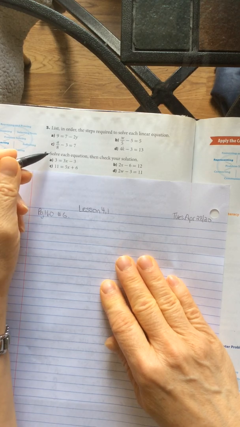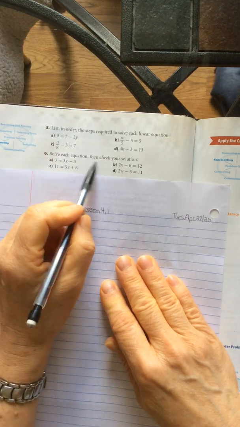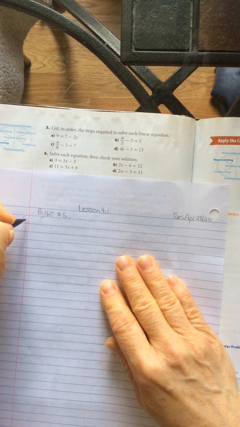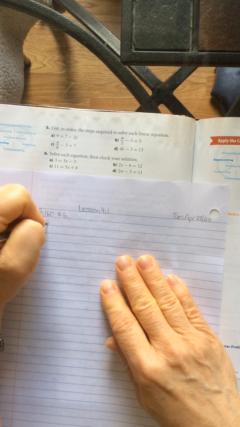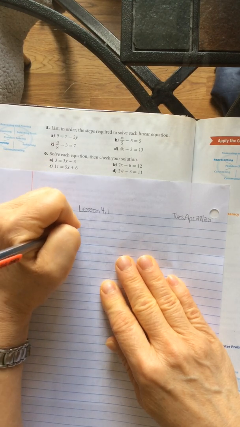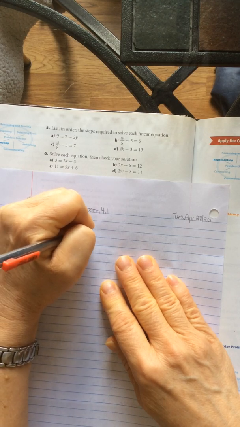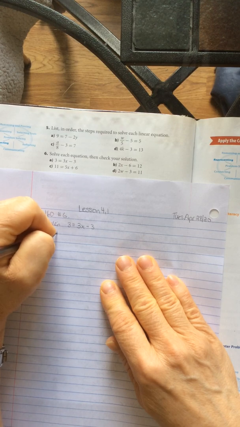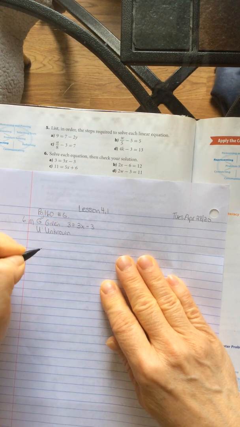So number 6 says solve each equation, then check your solution. So 6. A. So G, what's been given? 3 equals 3x minus 3. U, what's the unknown? So that's always our verb.